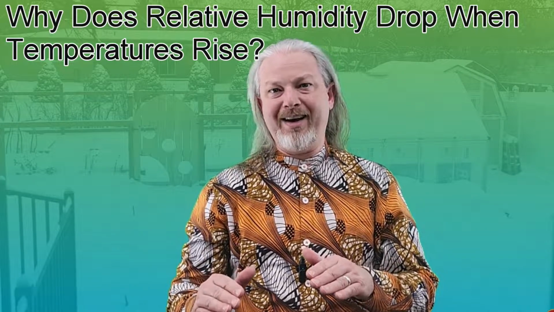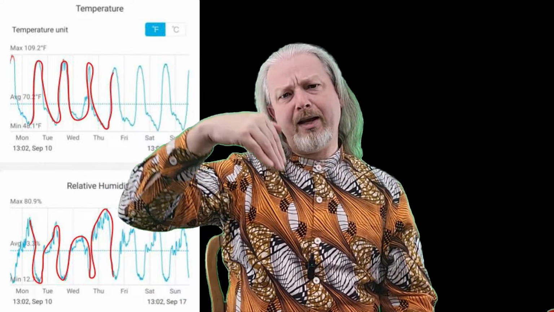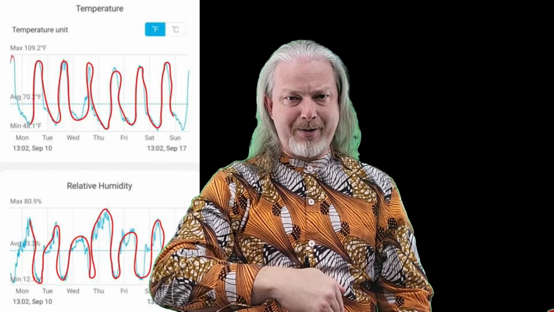If you have a greenhouse and you use a probe to monitor the temperature and humidity in your greenhouse, you might have noticed that as the temperature goes up, the relative humidity goes down. This happens because warm air can hold more moisture than cold air. The key word in relative humidity is relative.